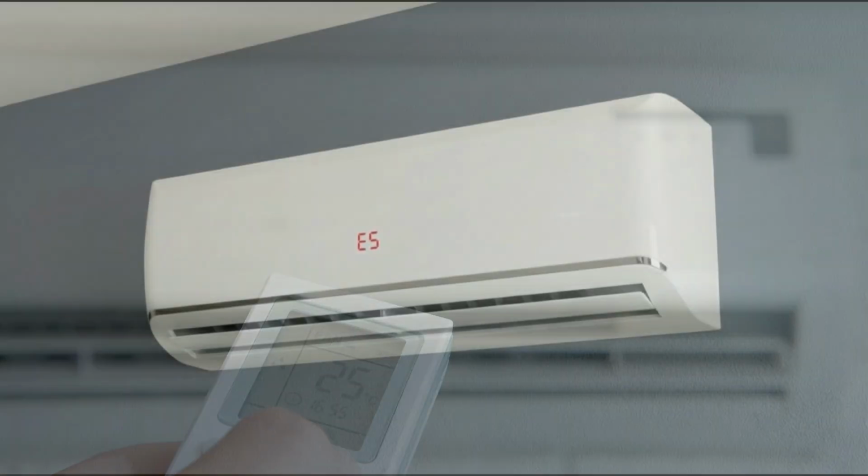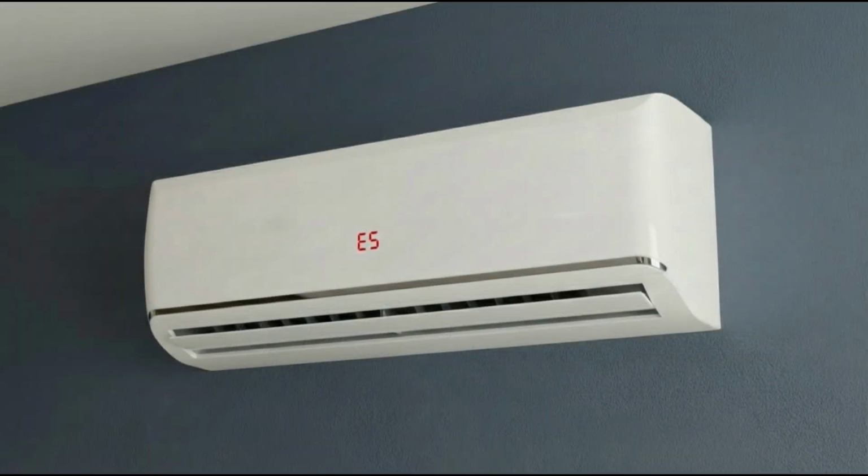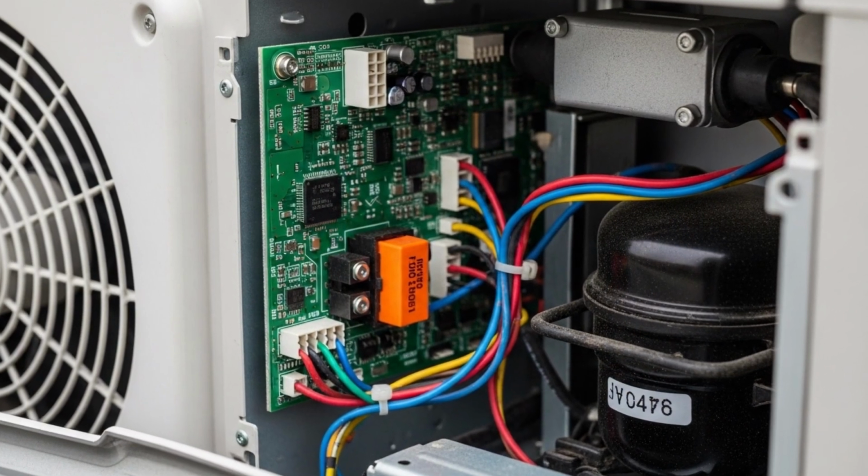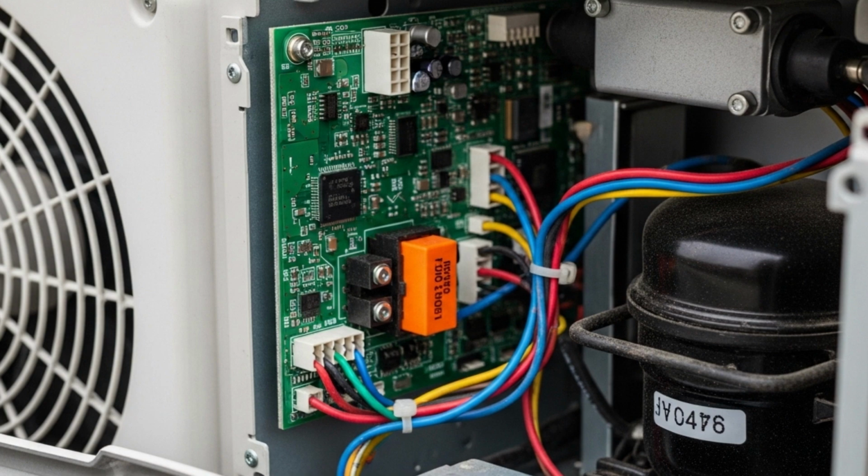If everything looks normal but E5 still shows up, then the problem could be the indoor PCB, outdoor PCB, or inverter module. At that point, professional repair is needed.